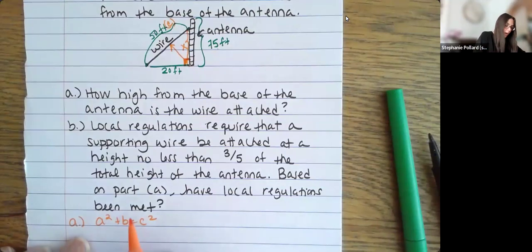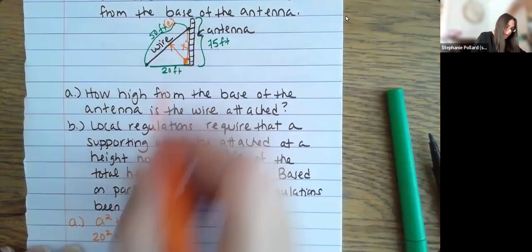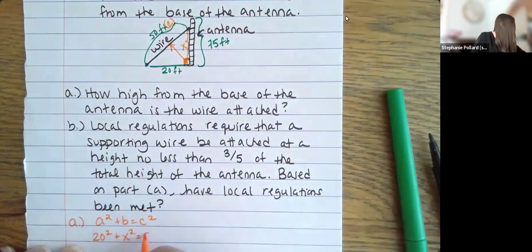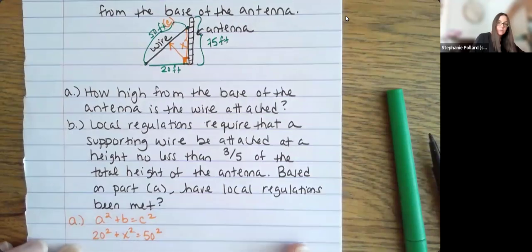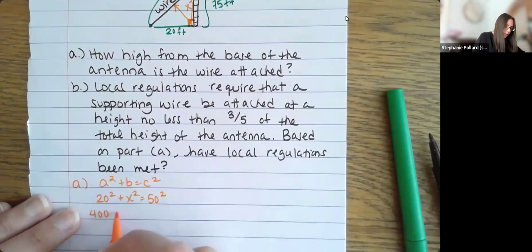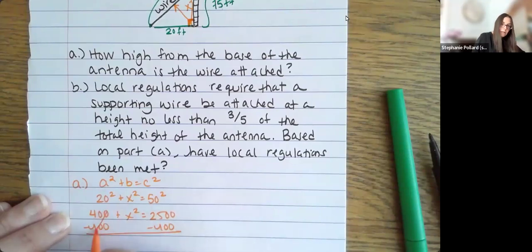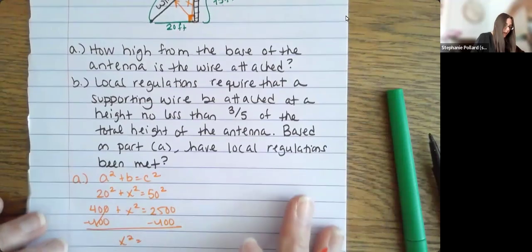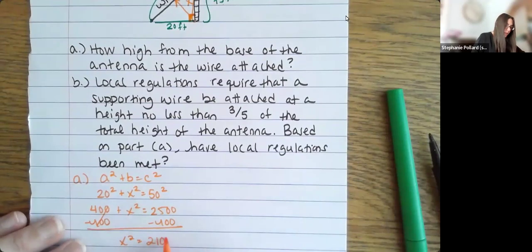So I would know that one of my legs is 20, the other is X, and the hypotenuse is 50. Now 20 squared is 400, and 50 squared is 2,500. If I subtract the 400 from both sides, I have X squared equals 2,100.